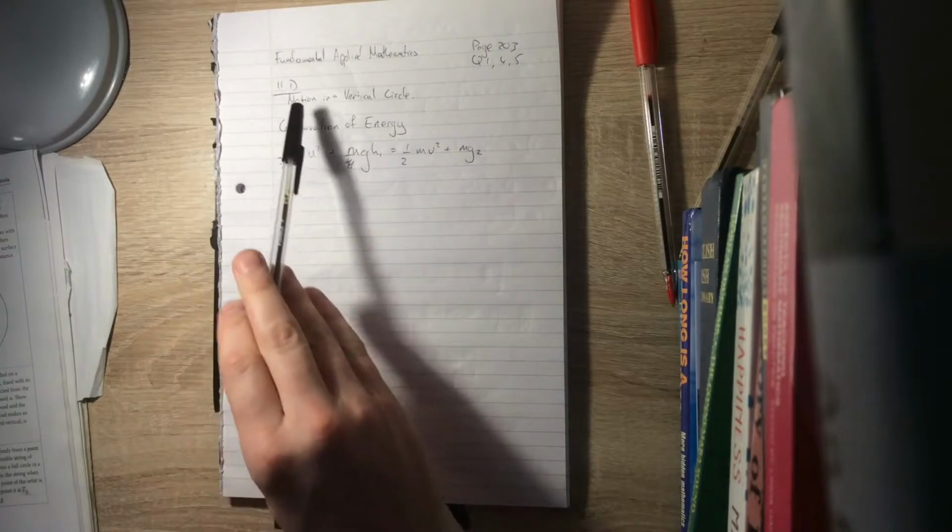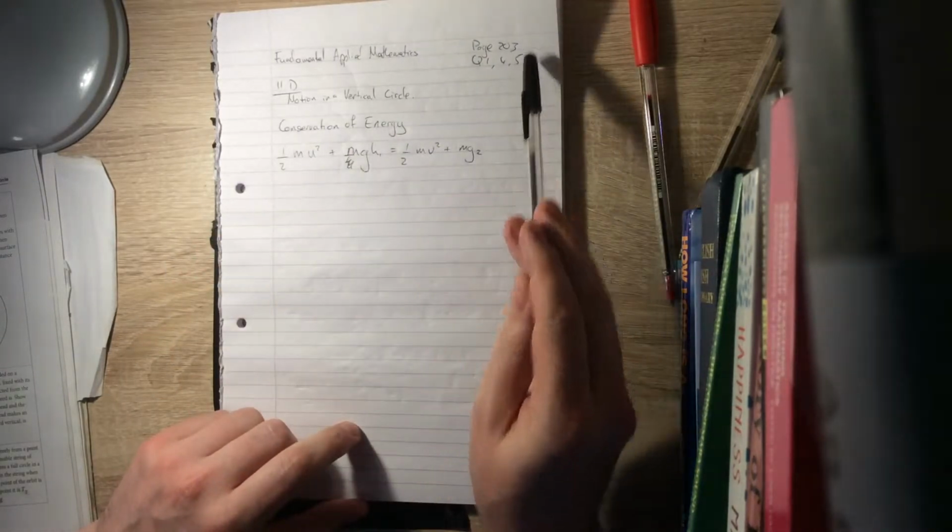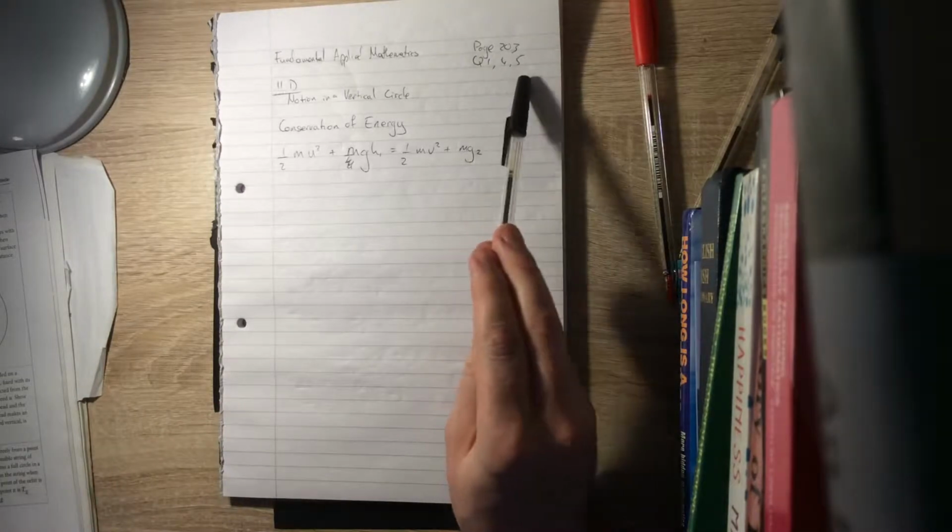This video is section 11D, motion in a vertical circle. So we're on page 203. We're going to look at questions 1, 4 and 5.